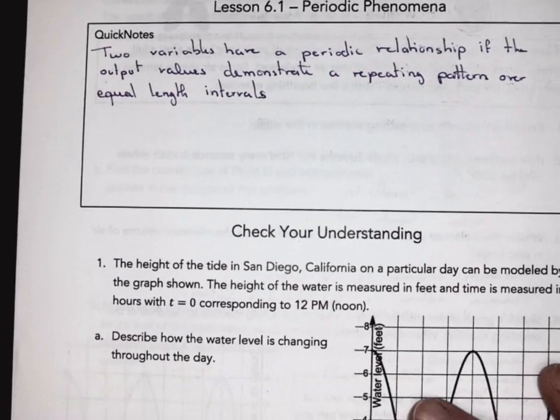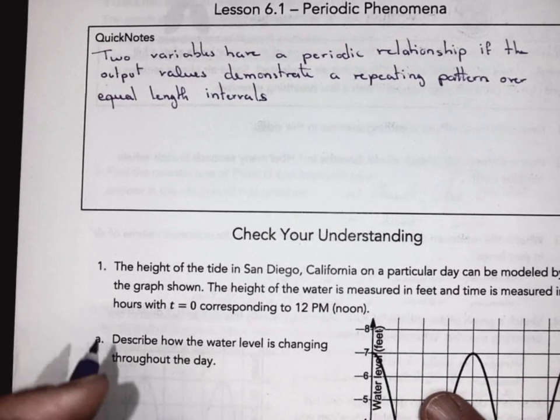The graph of a periodic relationship is determined by a single cycle, right?